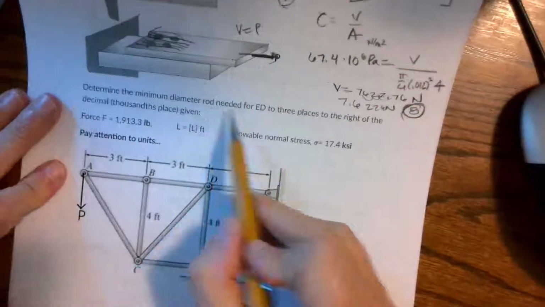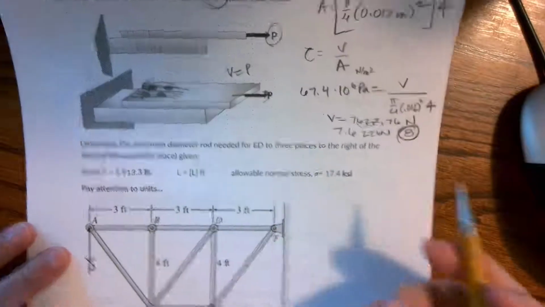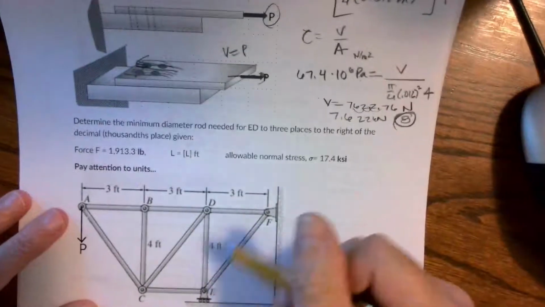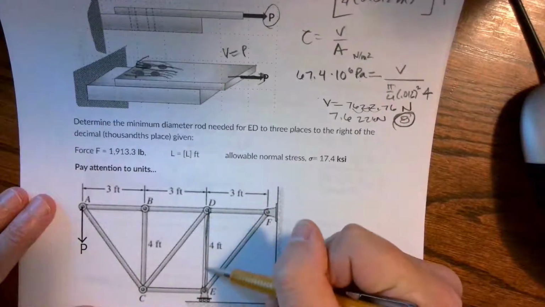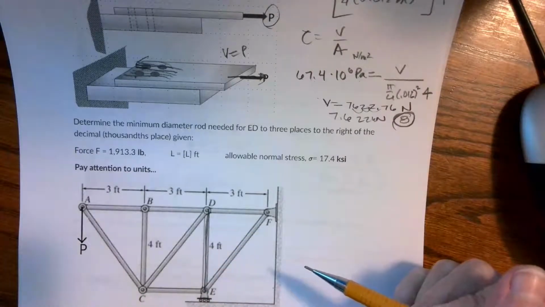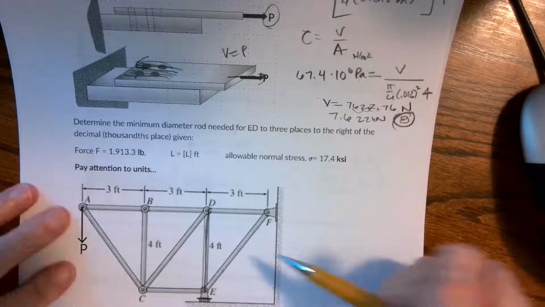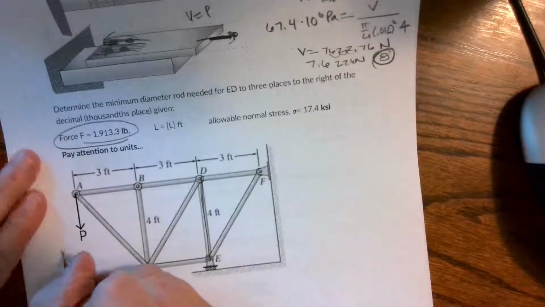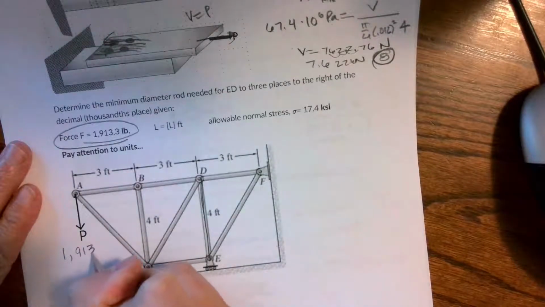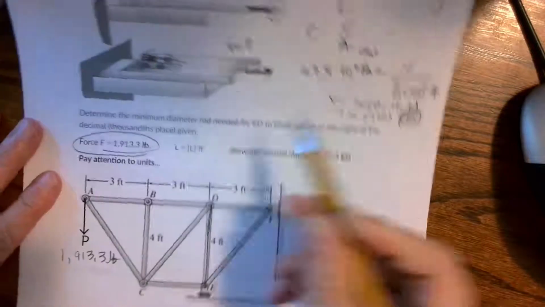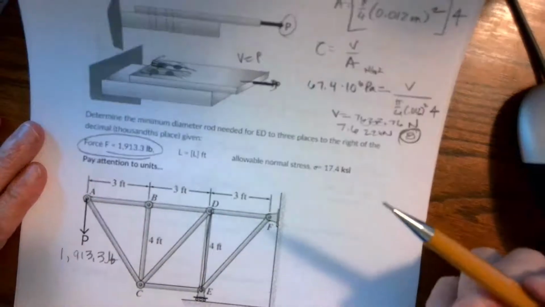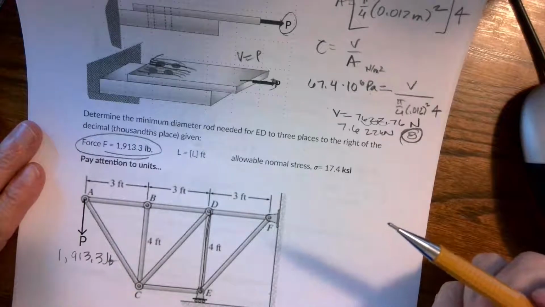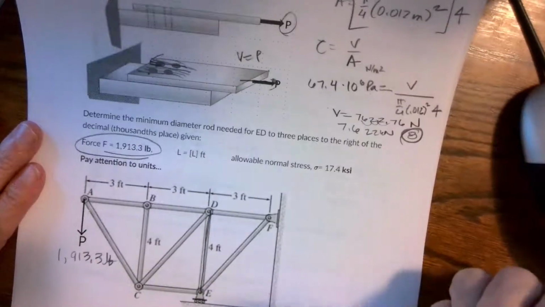Determine the minimum diameter needed for ED. Where is ED? For ED, to 3 places to the right of the decimal, given force, okay, 1913.3 pounds. I must have put the wrong picture on here.